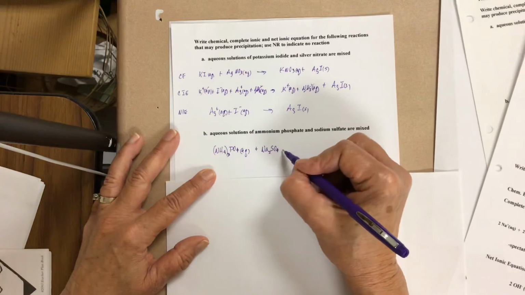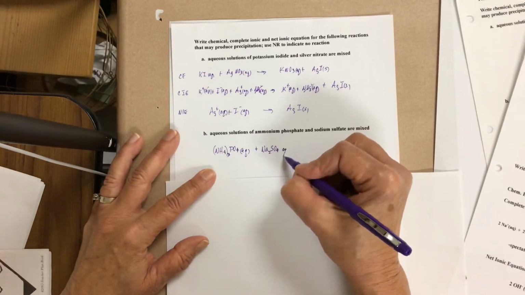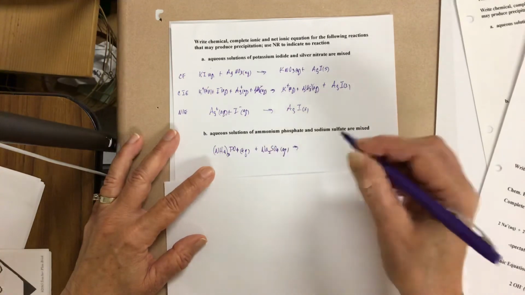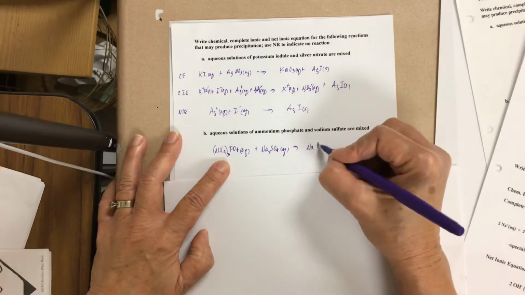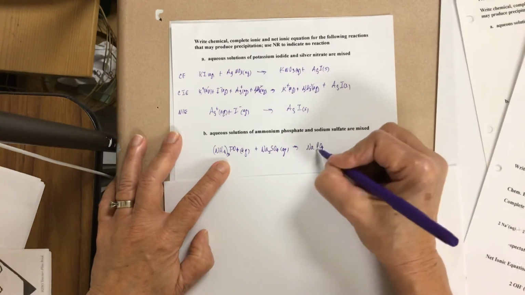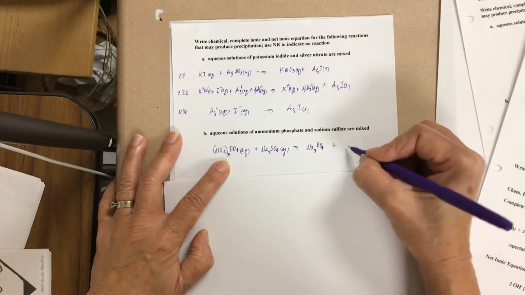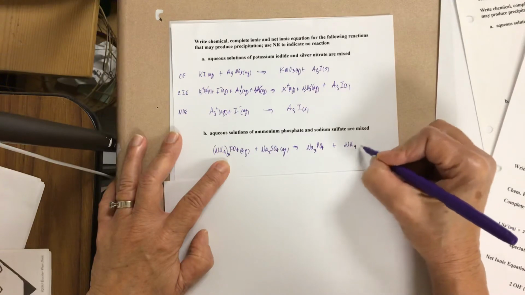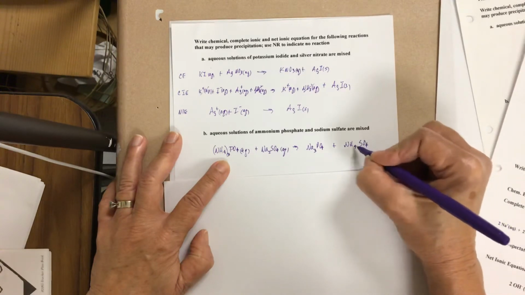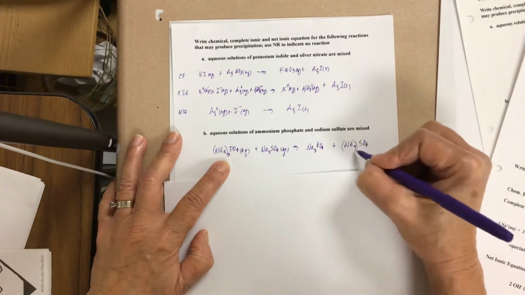Crisscross, that's Na2, aq. Now you're going to put Na with PO4, Na3PO4, 1 plus, 3 minus, plus NH4 goes with SO4, 1 plus, 2 minus, and we're going to put that in parentheses.